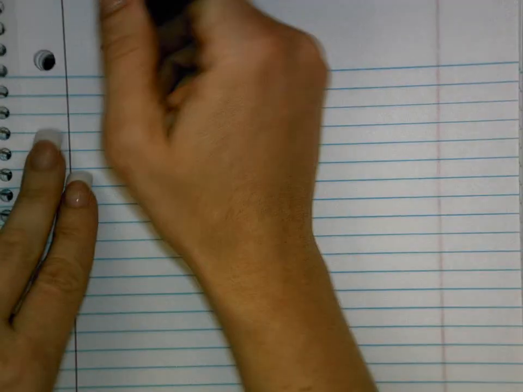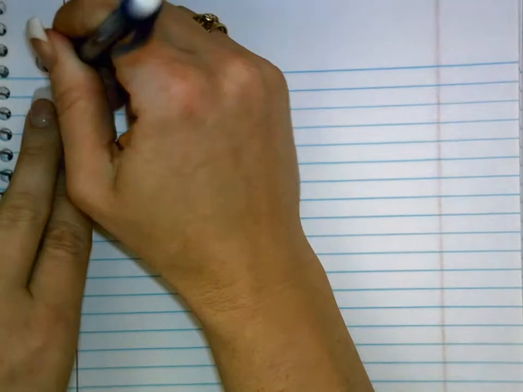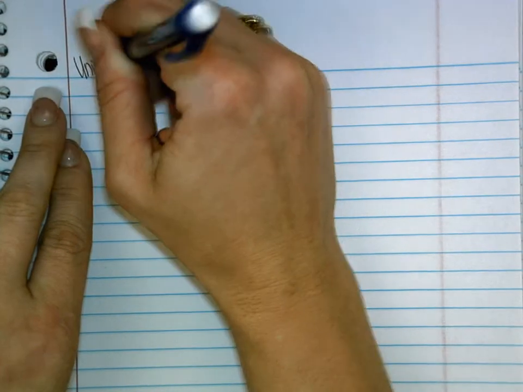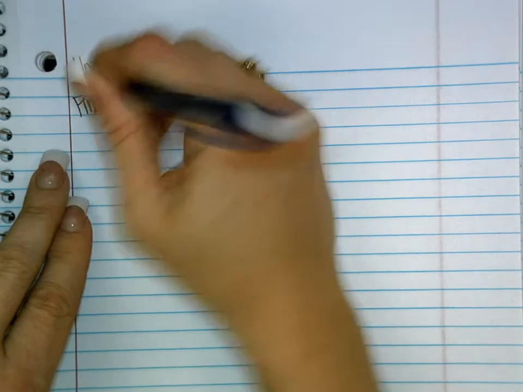Okay, so we're on unit 9.6. Like I said earlier, we're going to work on the last shape today. So we're going to find vertices.